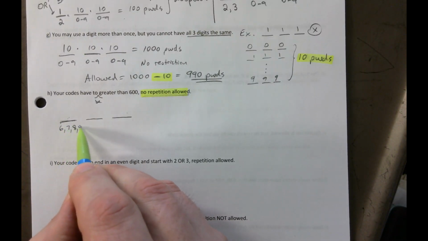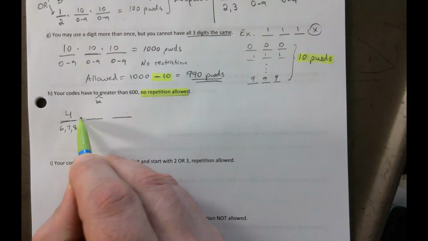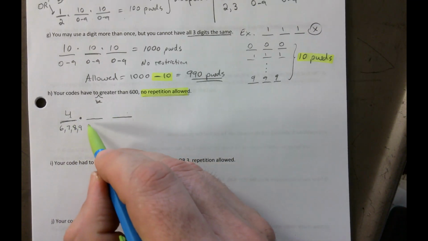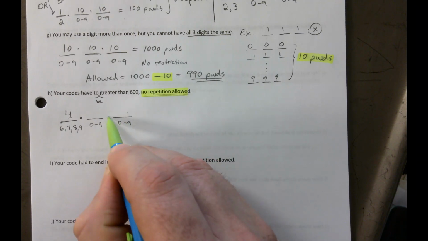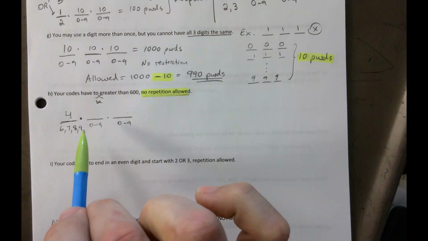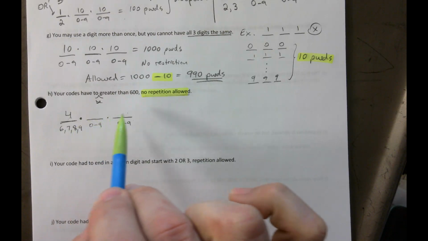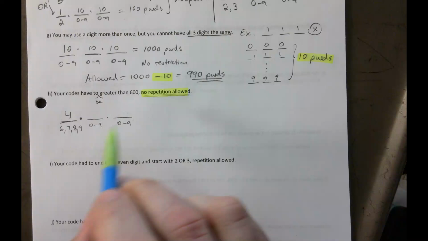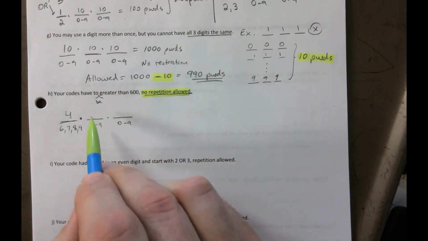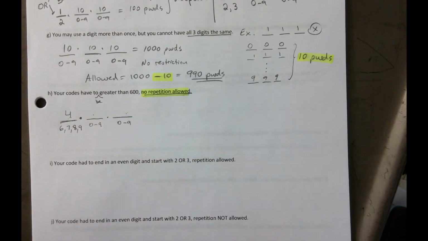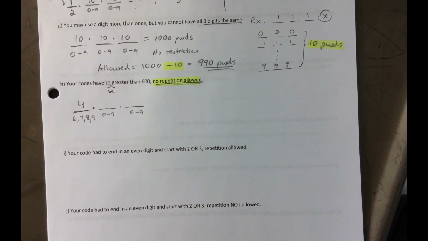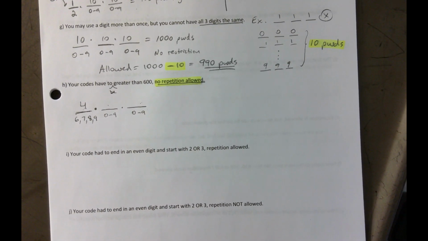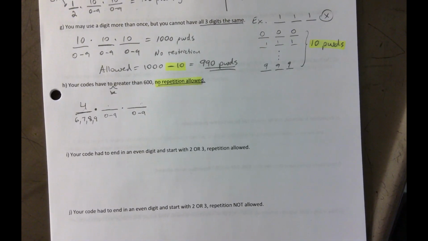1, 2, 3, 4. Here you can use 0 to 9 if you'd like, and here you can use 0 to 9 if you'd like. I'll give you a little bit of time to fill this in right now. Think about it. If no repetition is allowed, what would be the numbers that go here and here? And I'm also going to ask you to try I and J. And if you get it wrong right now, big deal. Not a big deal at all.